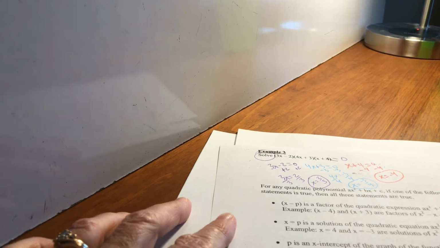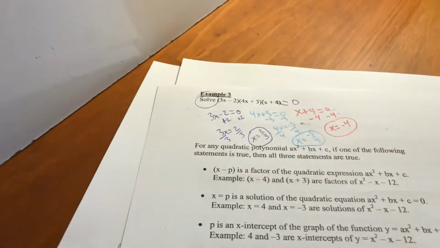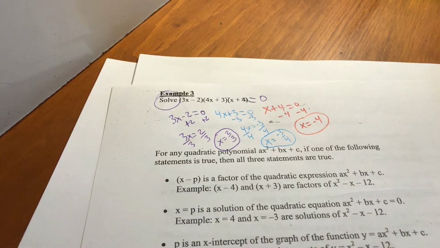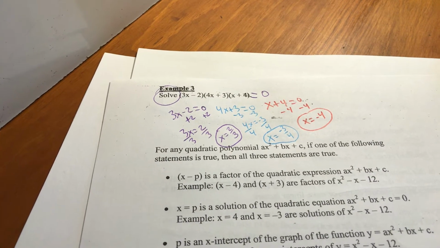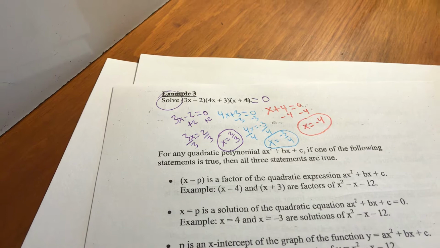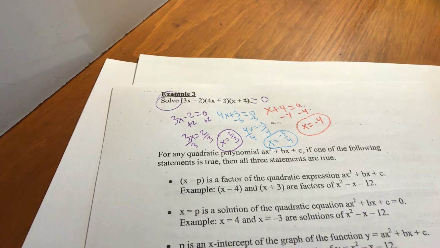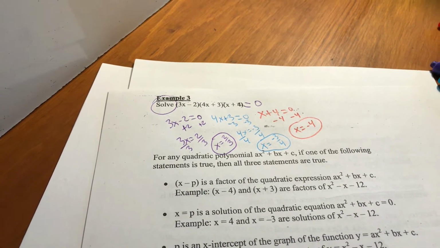I have 3 factors. Let me show that to you a little bit better. You can take a picture of it if you need to. You're really just solving each set of parentheses for 0. Solve for x when that part of the parentheses equals 0.